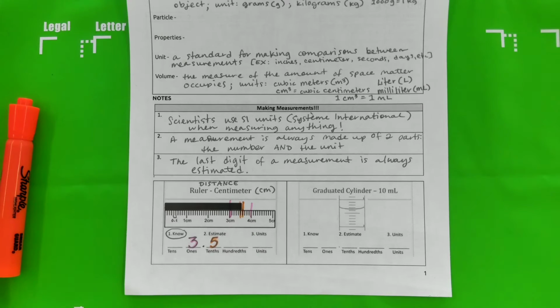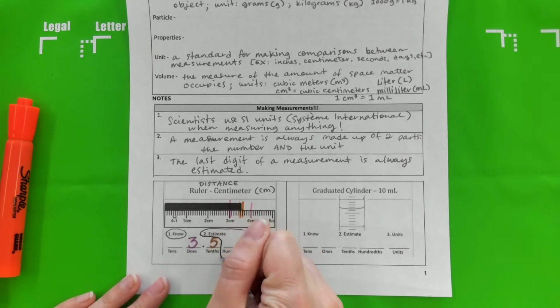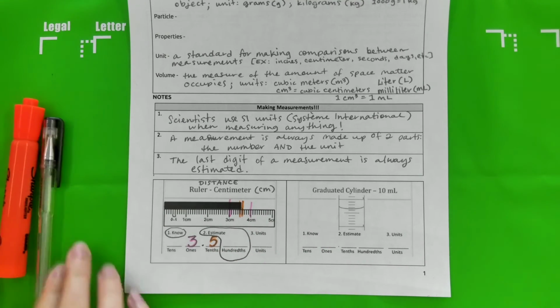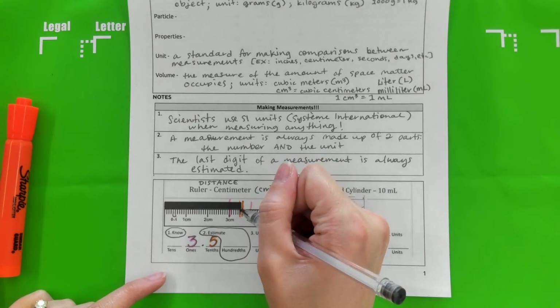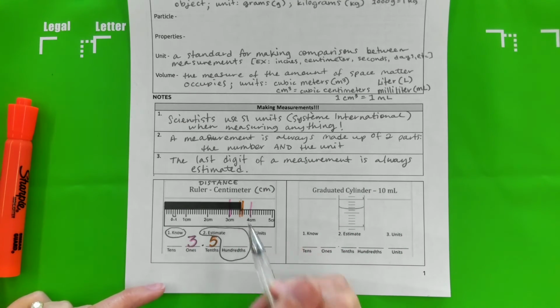So this is where our estimation comes in. We are going to estimate one more digit. Looking at this here, we can see where it falls in between these two lines.